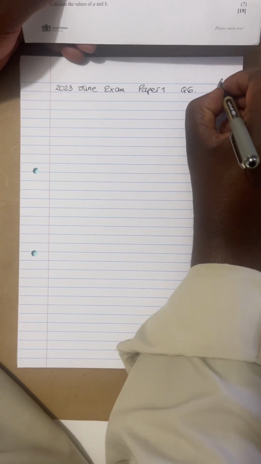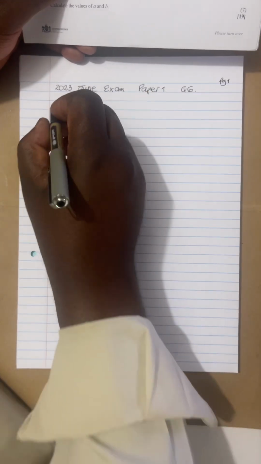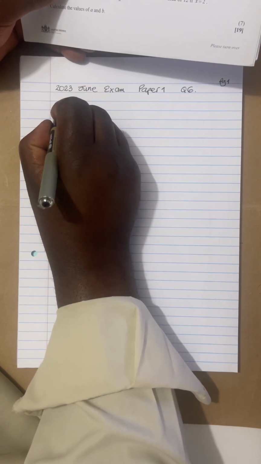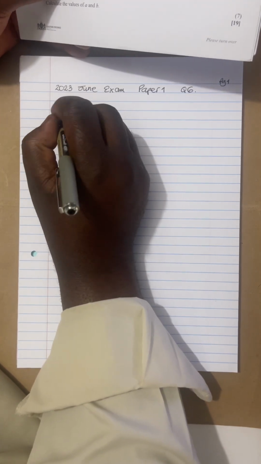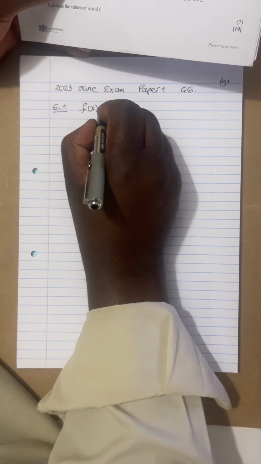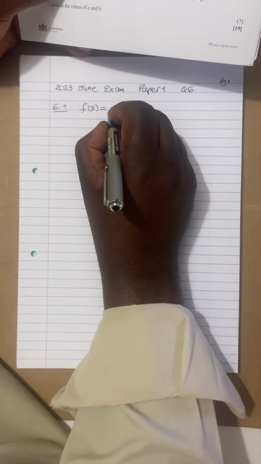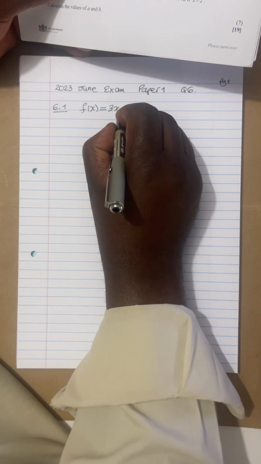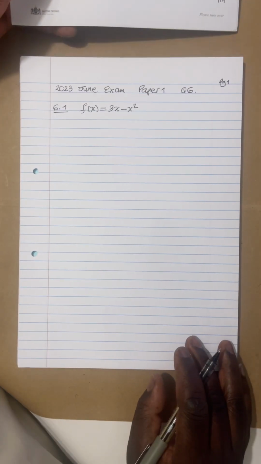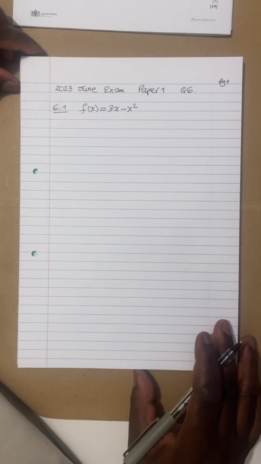Right, let me call this page 1. So question number 6 here, 6.1 says we're given f of x is equal to 3x minus x squared, and we're supposed to determine f prime of x using first principles there.